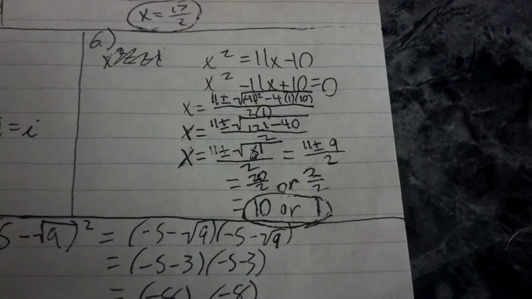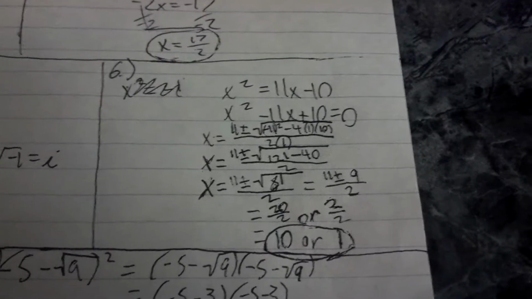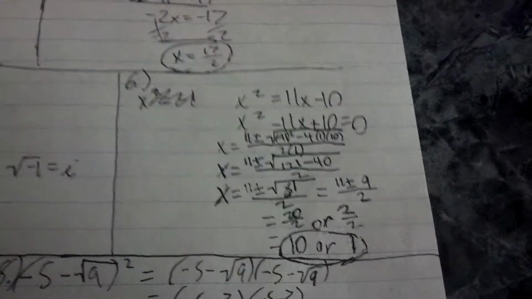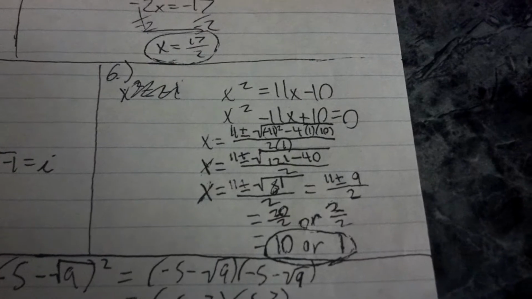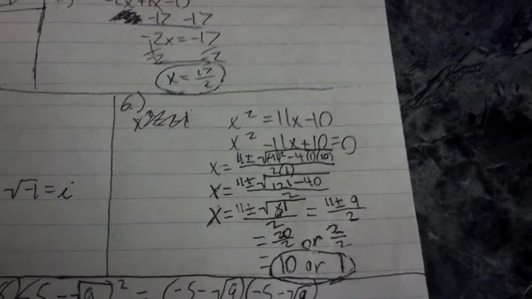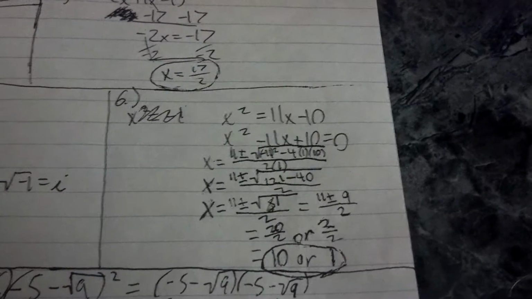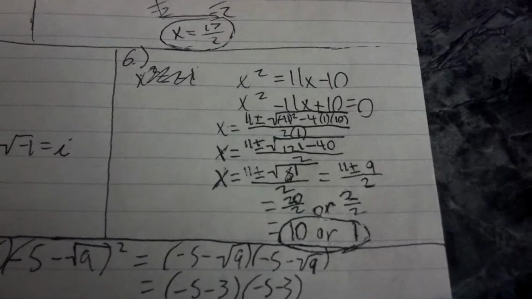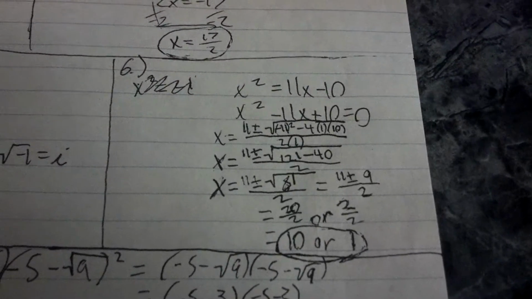Alright, so this one, x squared equals 11x minus 10. You want to keep that x squared positive. So you move the rest of the equation over to the other side. You do that by subtracting 11x from both sides and adding 10 to both sides. So that gives you x squared minus 11x plus 10 equals 0. And then you put it into the quadratic equation.